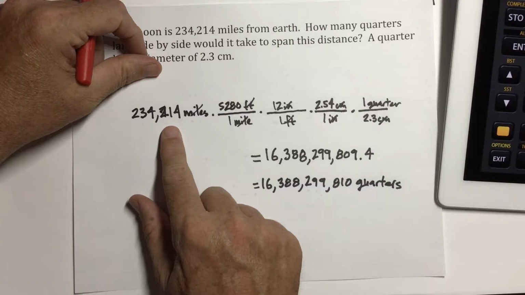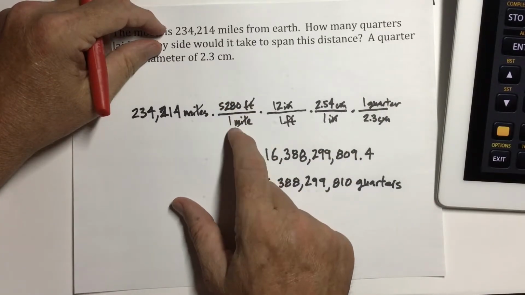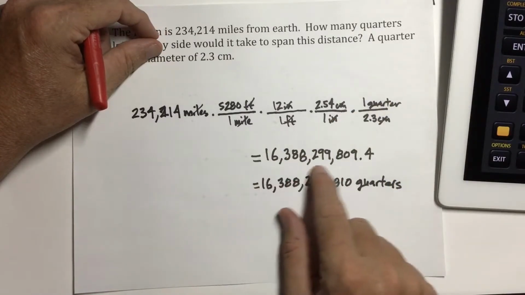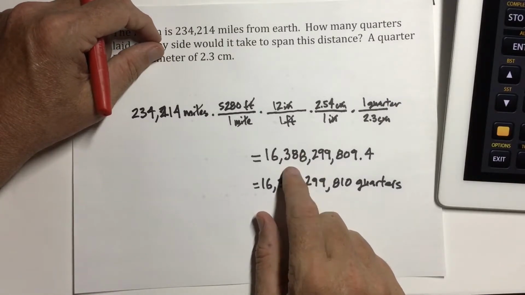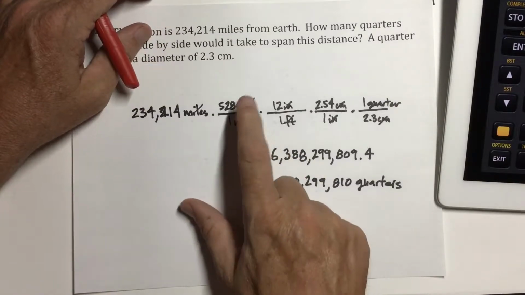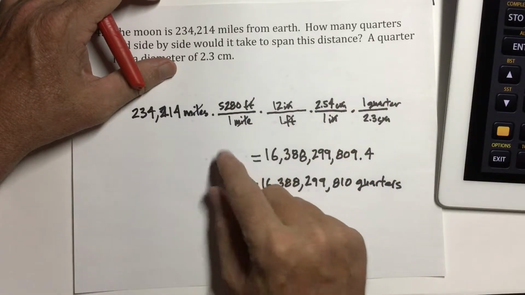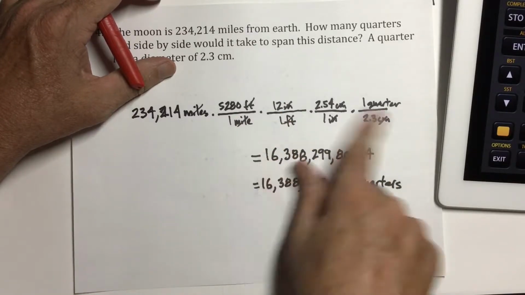Now, if you chose to do this a different way, for instance, say you went 1.6 kilometers to meters and then down to centimeters and quarters, you might get a vastly different answer. It's going to be off by a few million, though. In fact, probably a couple 100 million, just because of the poor translation from 1.6 kilometers to 1 mile. But these are all exact.